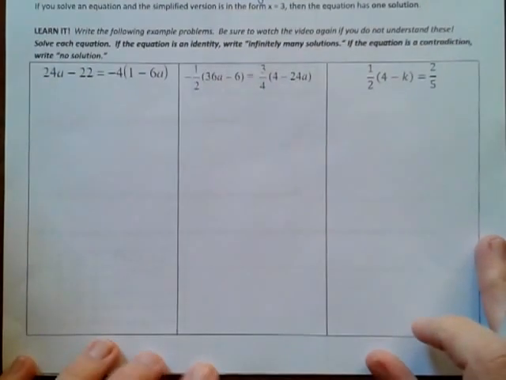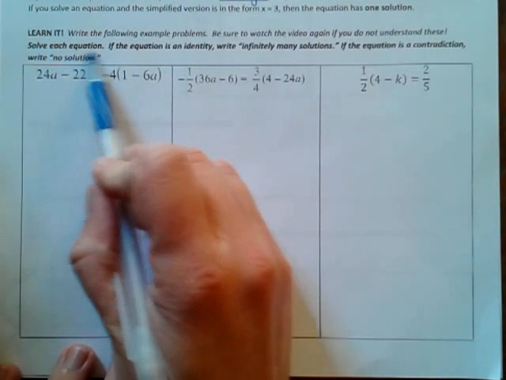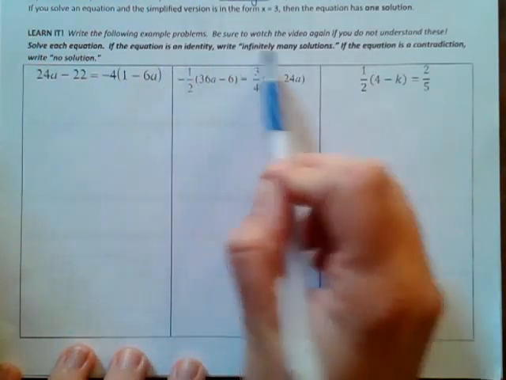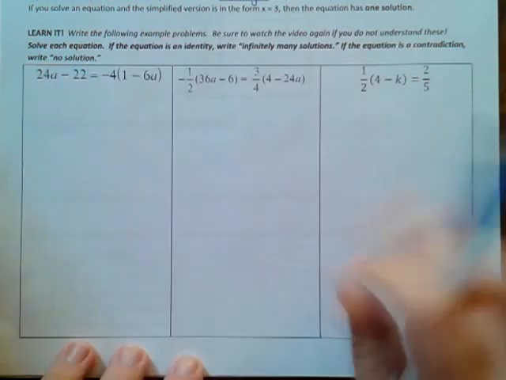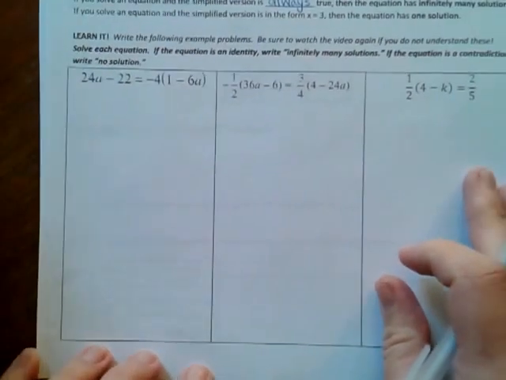So let's look at some examples. The directions say solve each equation. If the equation is an identity, write infinitely many solutions. If the equation is a contradiction, write no solution. So let's look at the first example.